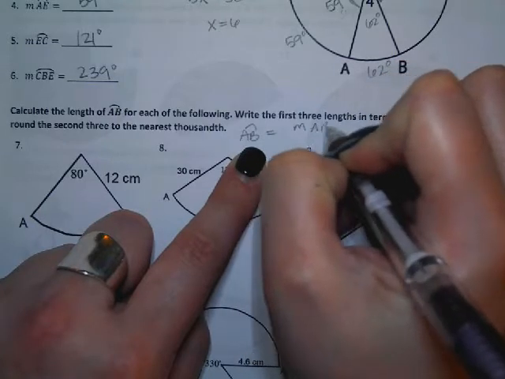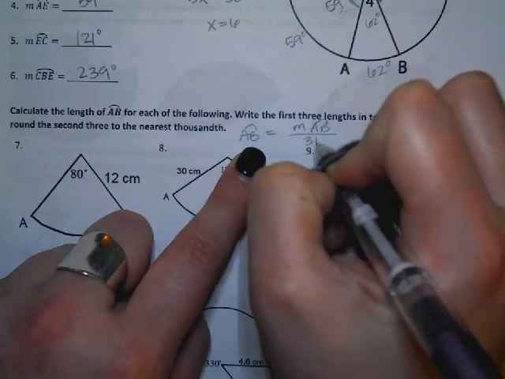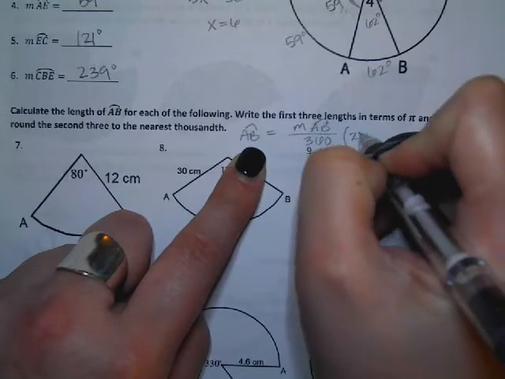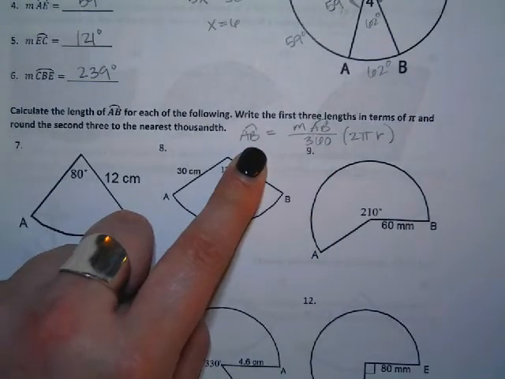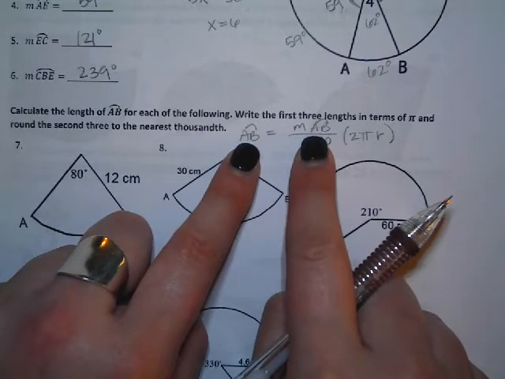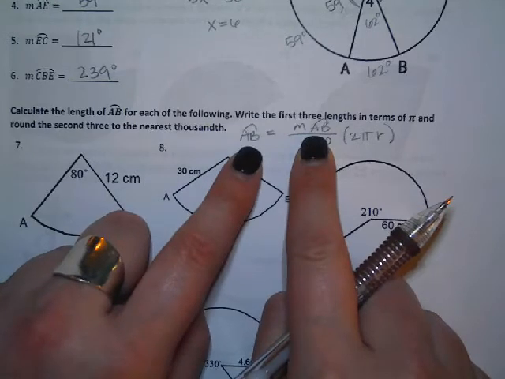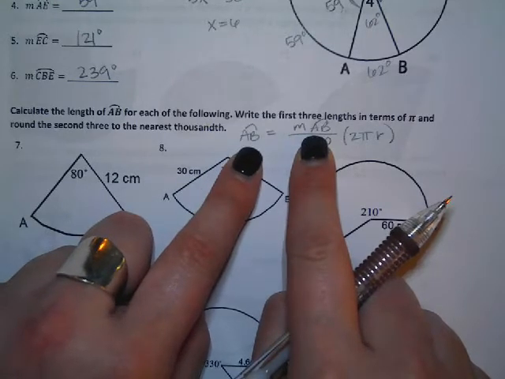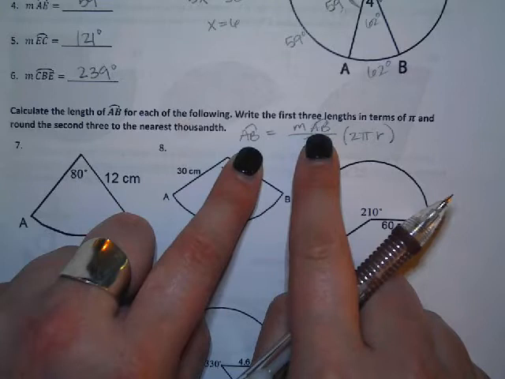The measure of AB divided by 360 times 2 pi r. So the difference between these two things is that this is talking about the length in inches or feet or centimeters or something. Measure of AB is talking about degrees. How many degrees is it?